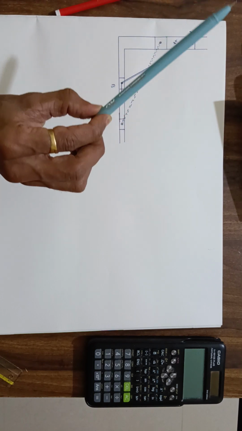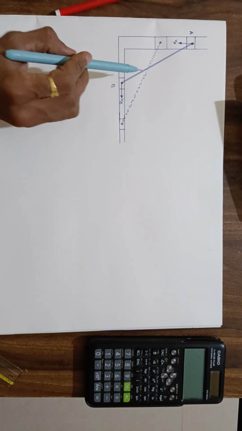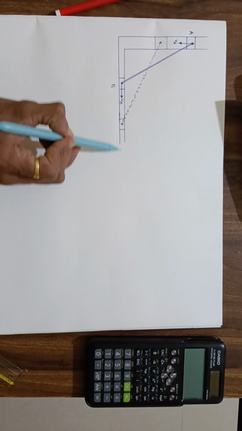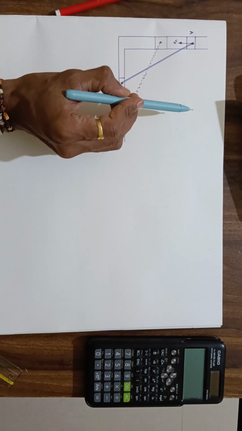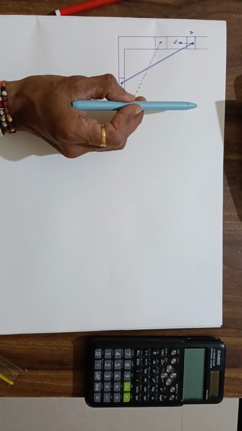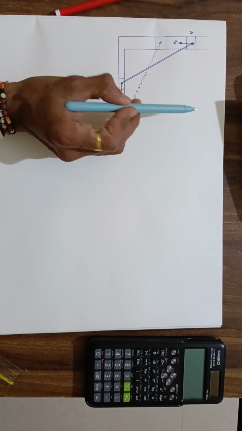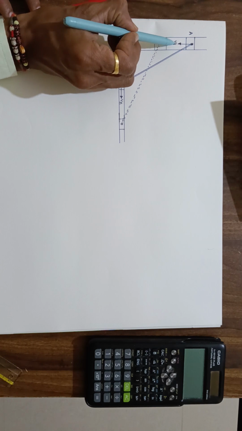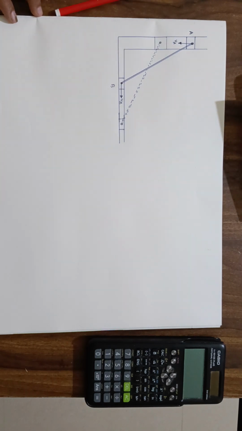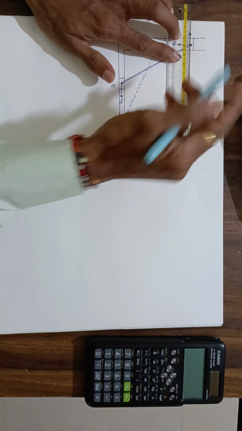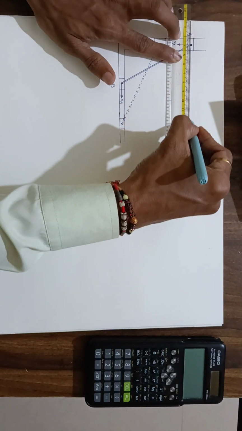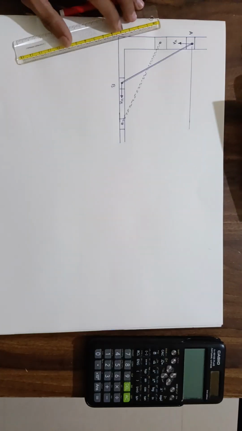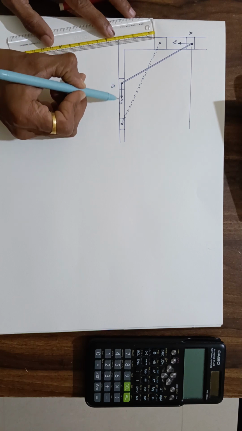So whenever any object has both motions, that is rotation and translation, there is some hypothetical point which is called the instantaneous center of rotation. To locate that point, this is the slider velocity VA. So draw the perpendicular to this velocity, and this is the slider velocity VB.